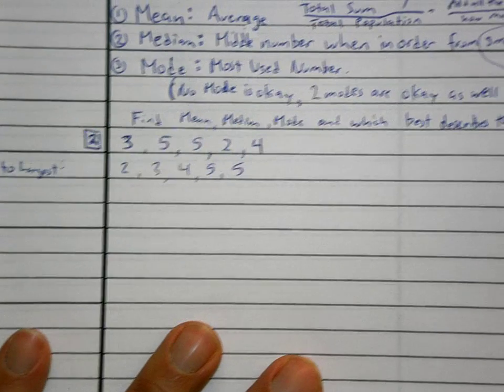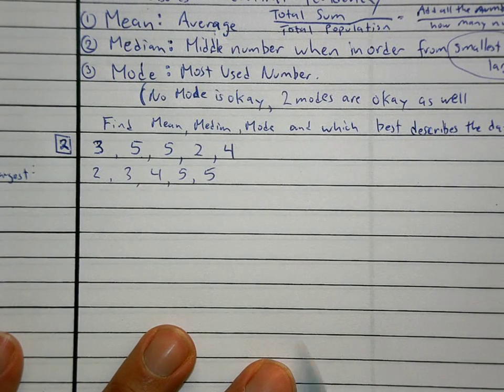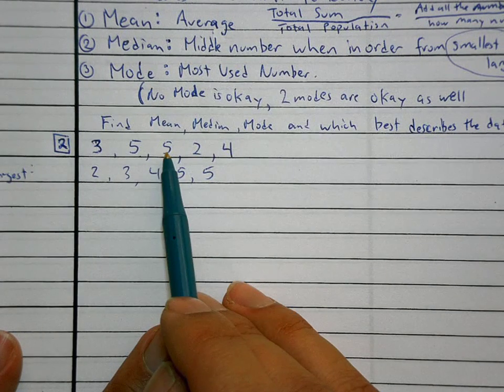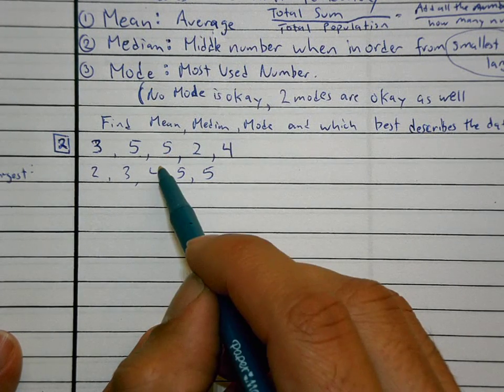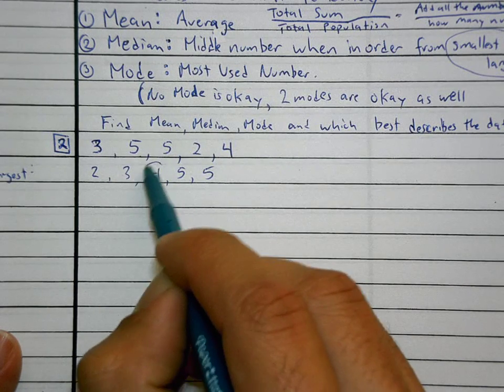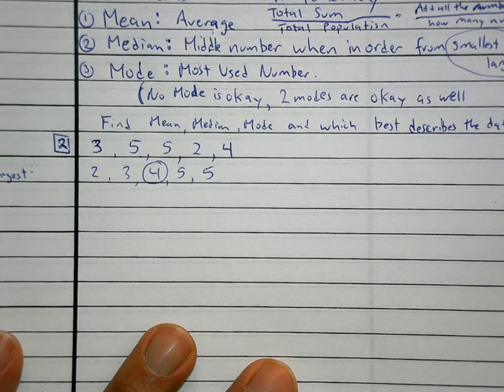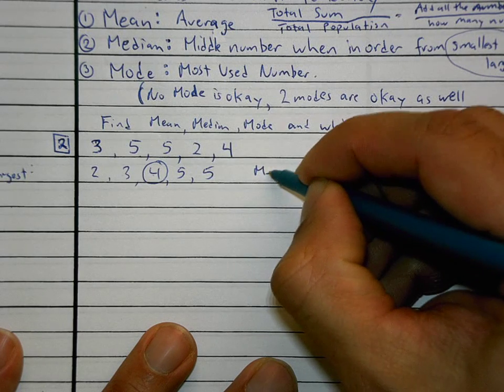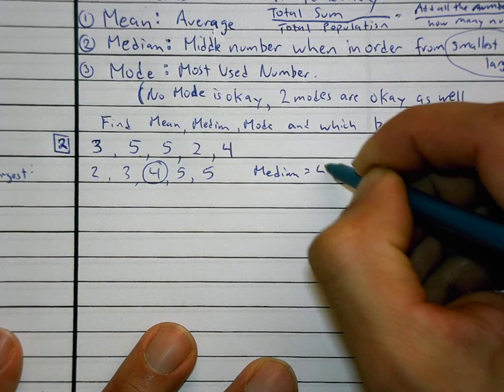So the median is the middle number when they're in order. They have to be in order first. Don't look at the middle number up here. You got to look at the middle number when they are in order. 1, 2, 3, 1, 2, 3. It's the middle number. If there's an even number, you have to take the average of the 2 middle numbers. But the middle number, since it's in the middle, it's by itself, this is the median. The median is what number? It is 4.